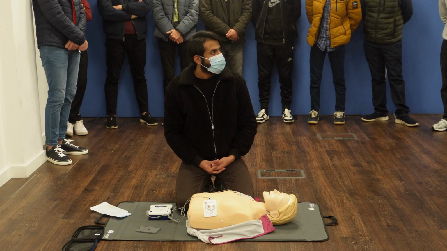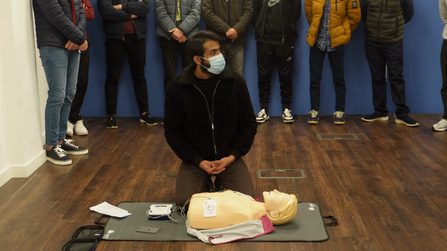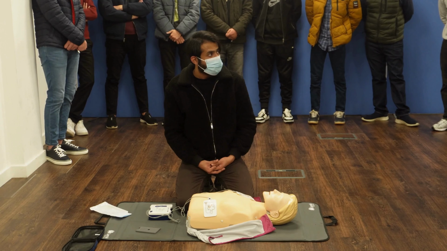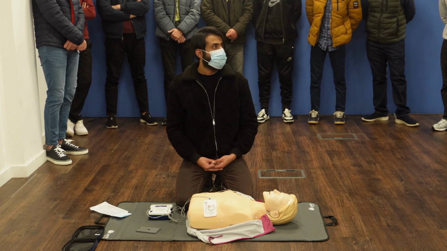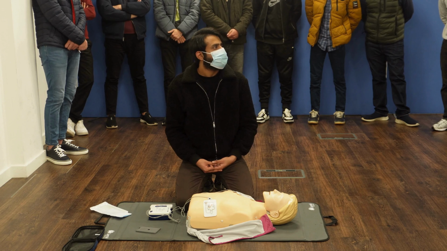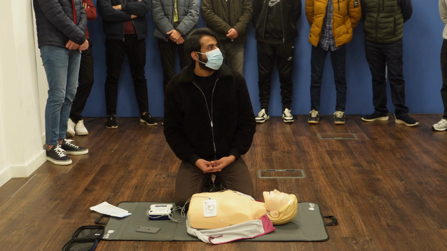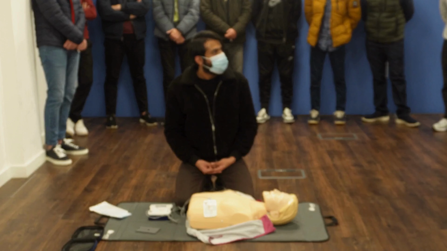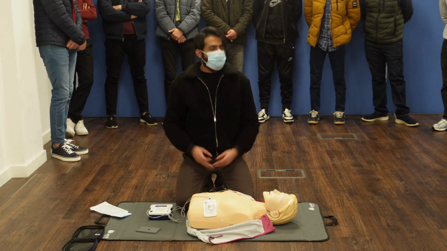Secondly, there's a bit of feedback. Whenever you're using the AED device, your knee should not be touching the casualty. Look, your knee is still touching the casualty. You should always be clear so that your pulse does not get detected by the AED device, and the AED device won't go to the shock state. That's it. Apart from that, perfectly done. And thank you so much.